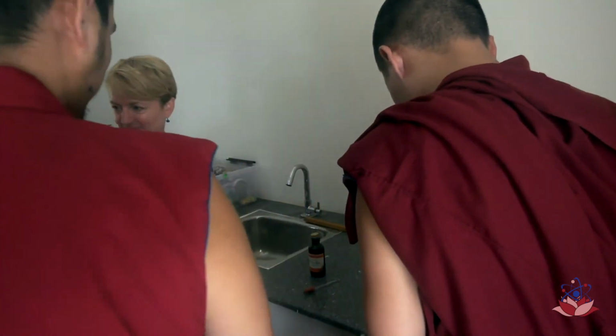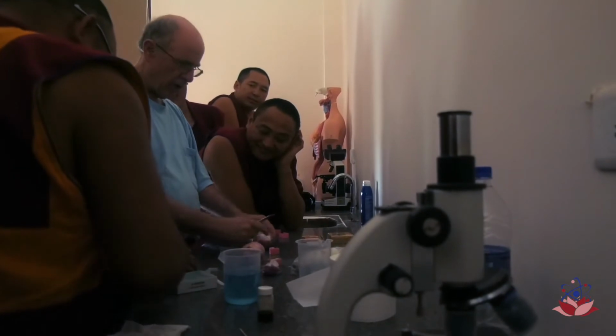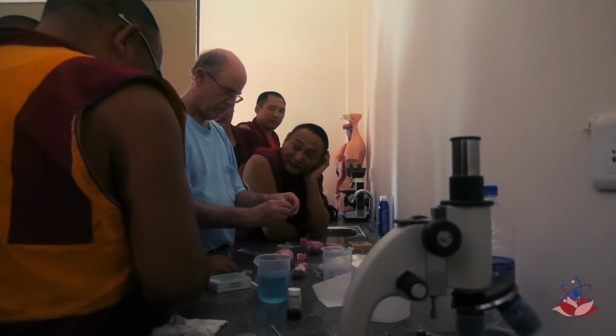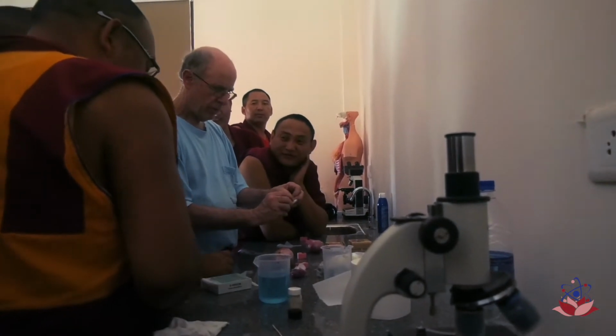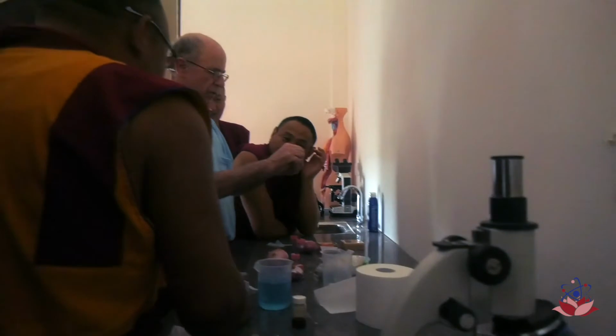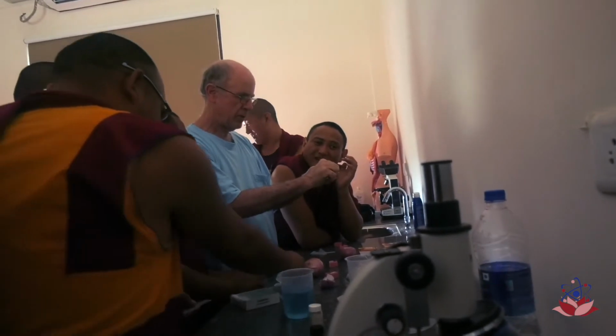Slides. So you don't need the whole quarter, just get a piece of the onion. Peel back the leaf, and then either with your fingernail or with a knife, peel this little membrane.